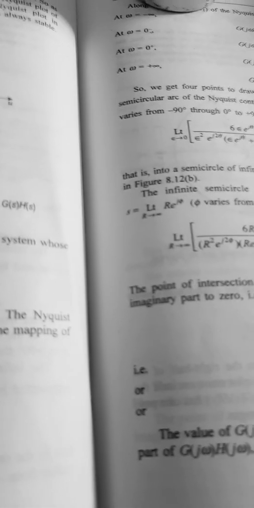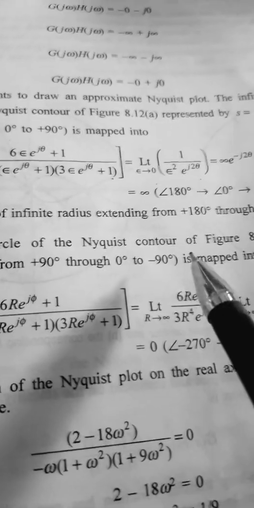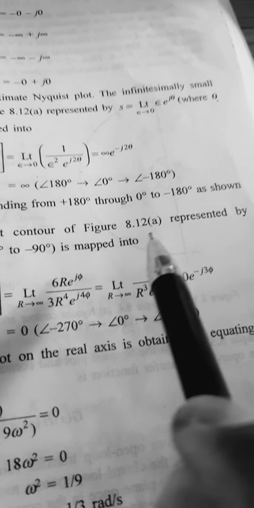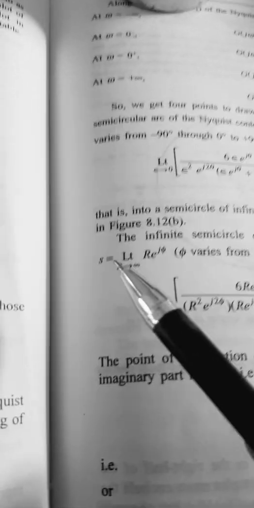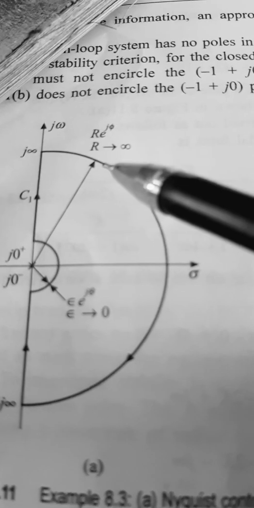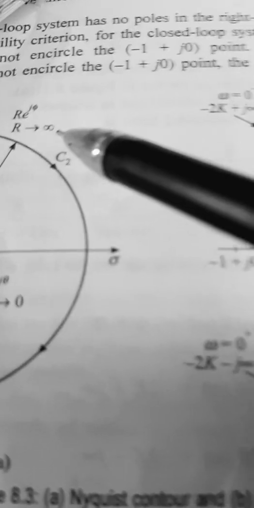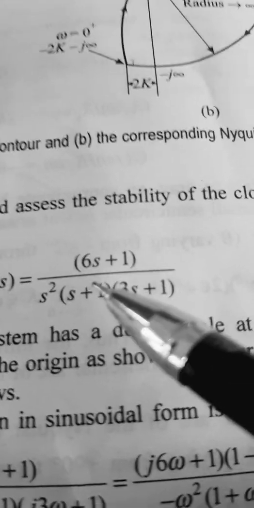For C2, the infinite semicircle of the Nyquist contour of figure A32 is represented by, what you have to do for this? You have to substitute s as R e to the power of j theta, where R tends to infinity, in your basic expressions.